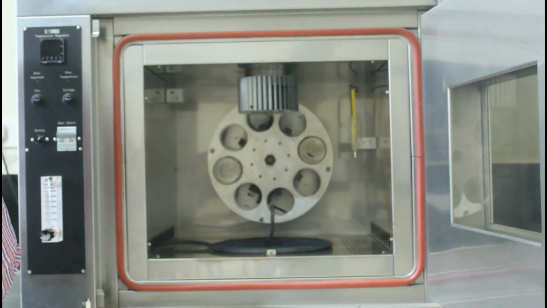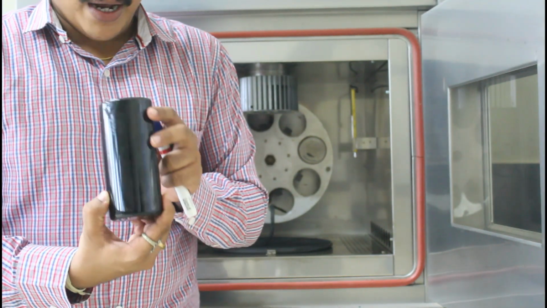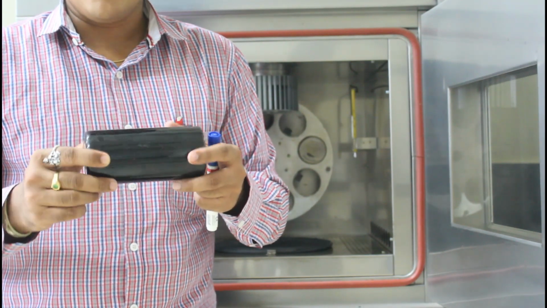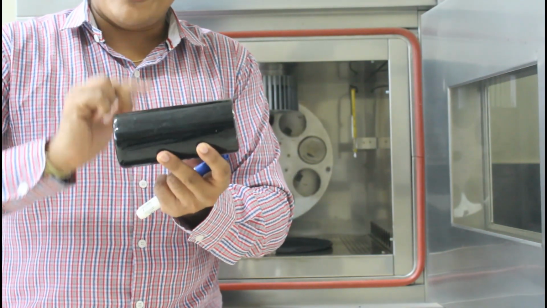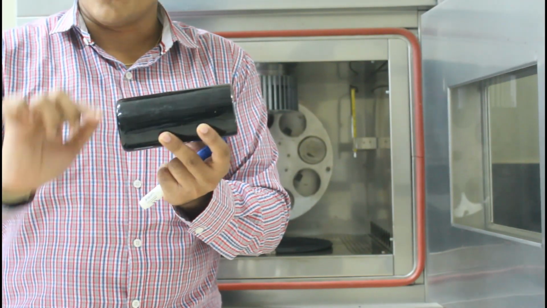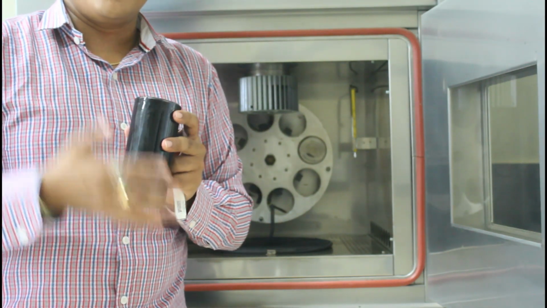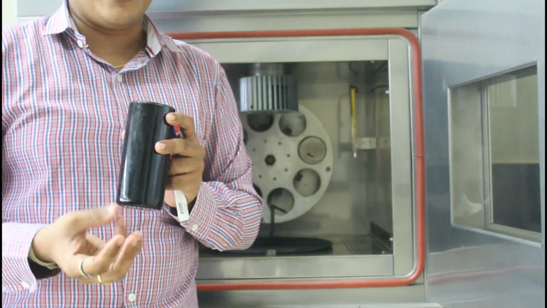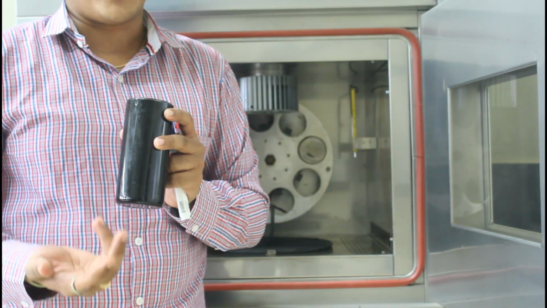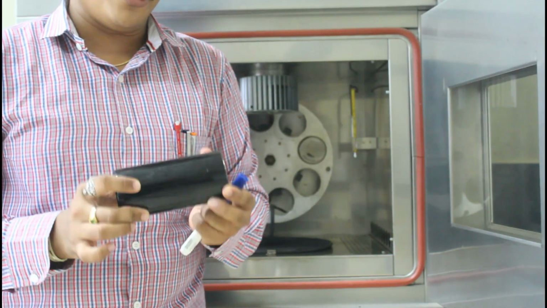So if I show this, here's how it will look. Now this is an RTFO bottle filled with bitumen and rolled. When you roll it horizontally, it will start covering the inner surface and forms a thin coating. The thin coating is, as I told you, to simulate the aggregate coating. When the bitumen coats the aggregate, it will be a very thin coat, around 6 to 10 microns. So this way, we try to simulate this particular aging in the RTFO test.